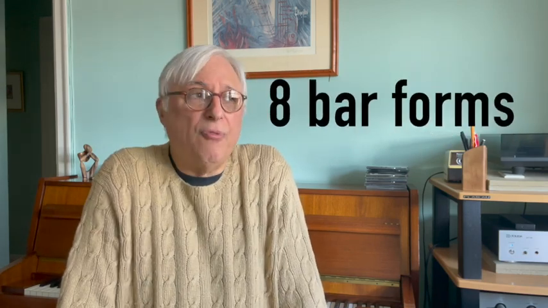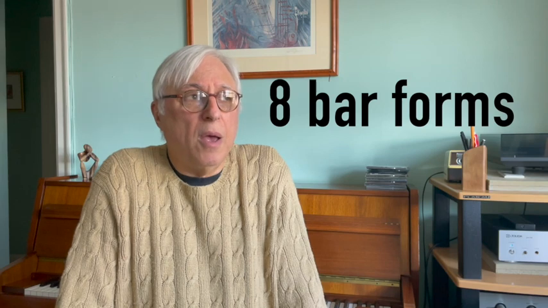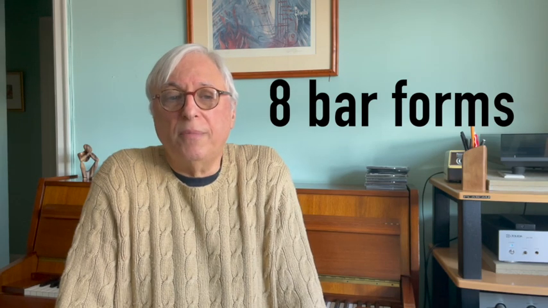Sometimes we have just 8-bar forms, like Rockin' in Rhythm, which is just the A section of I Got Rhythm and never goes to the bridge. And that works very well too.